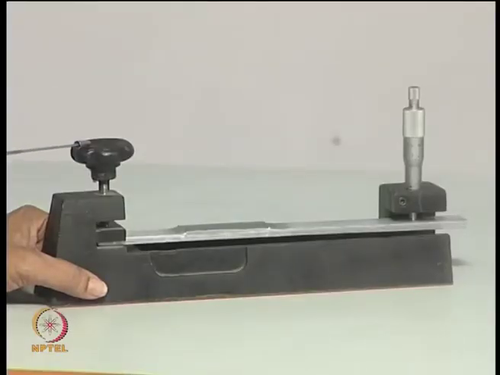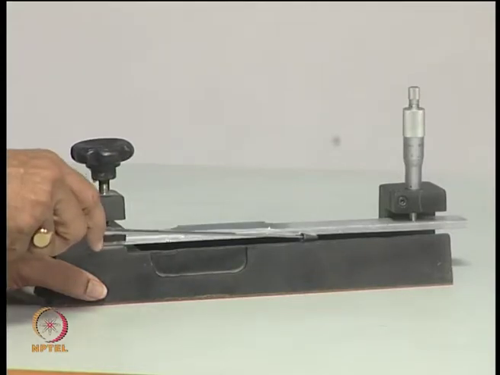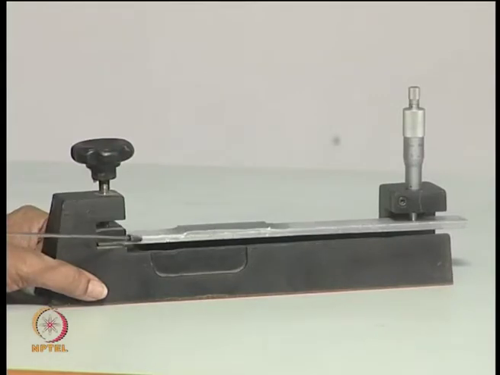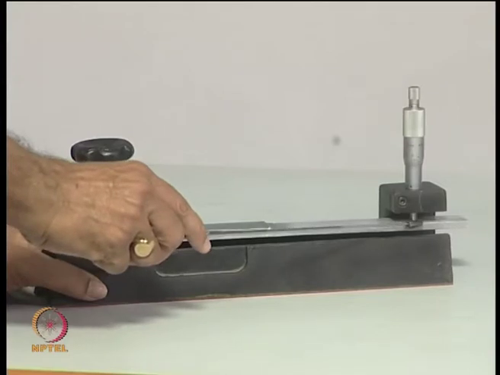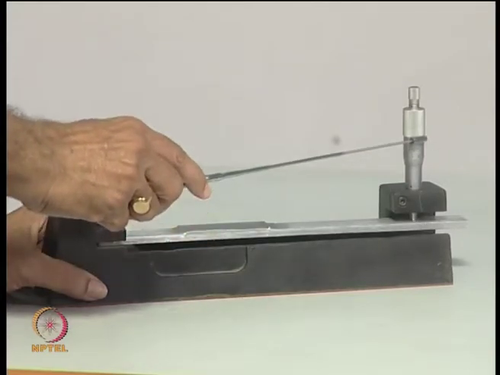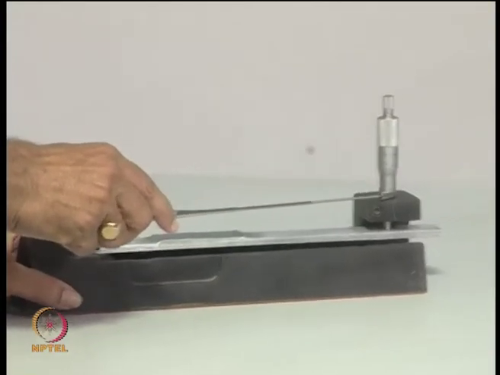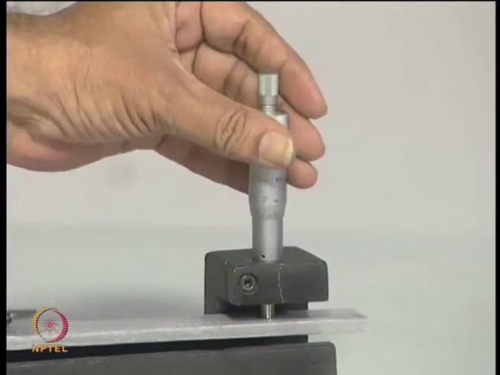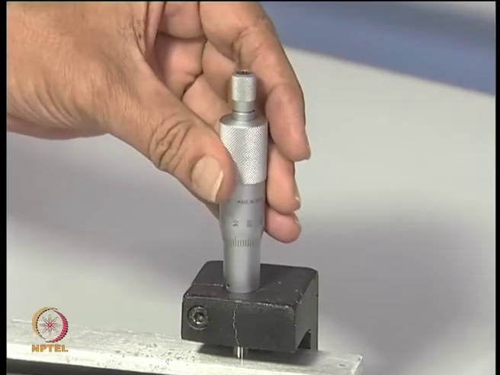This shows the overall view of a displacement controlled apparatus for loading a cantilever beam, and this is the fixed end. You can apply the displacement at this end by moving the micrometer appropriately, and you can rotate it and apply the desired displacement.